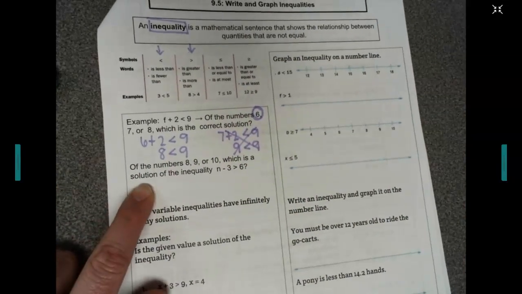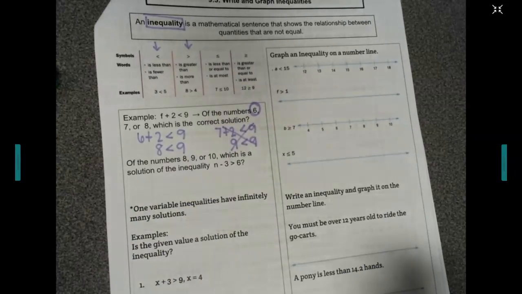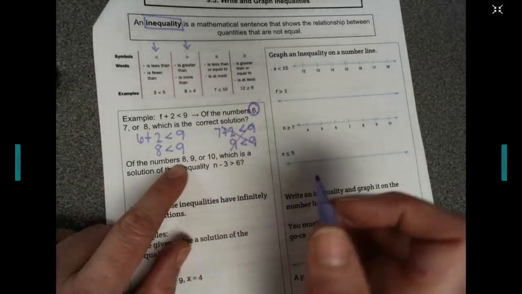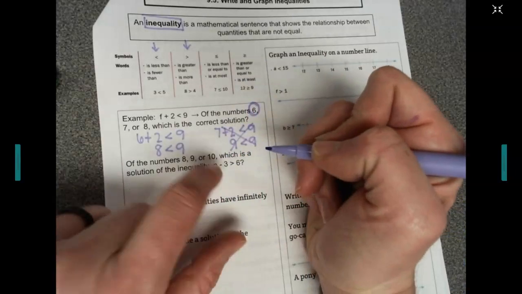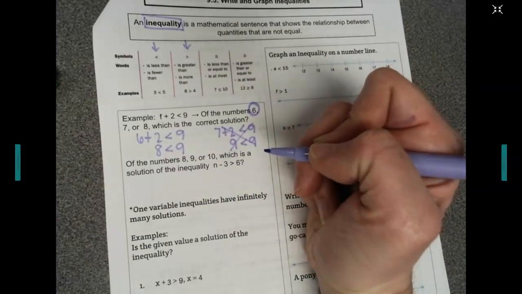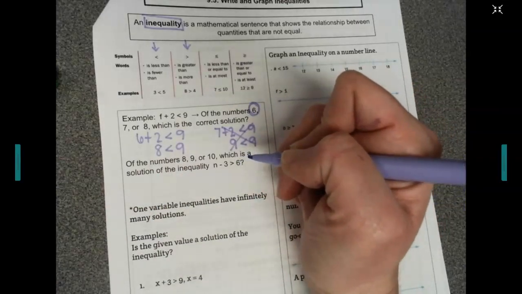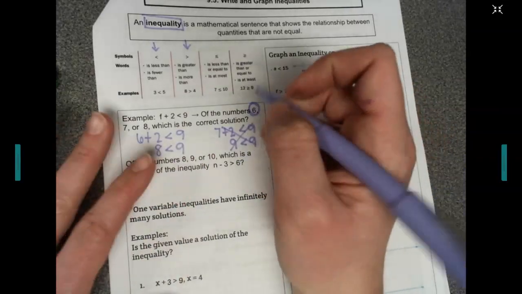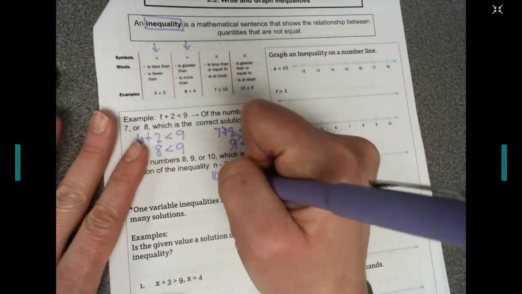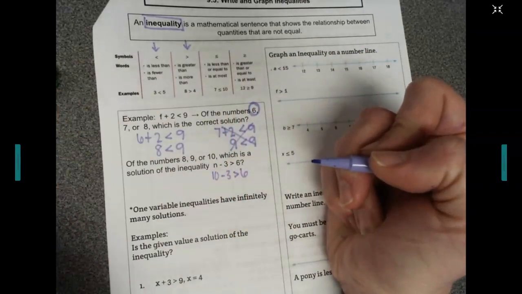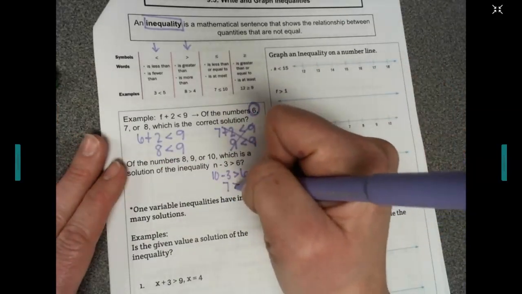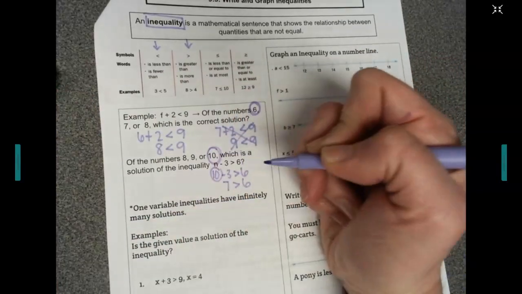Let's look at this next one. Of the numbers 8, 9, or 10, which is the solution for the inequality n minus 3 is greater than 6? So let's try it out here. We're going to try an 8 first. 8 minus 3 is 5. Is 5 greater than 6? No. If I plug in 9, 9 minus 3 is 6. 6 is not greater than 6. So let's try this last one. I have 10 minus 3 is greater than 6. 10 minus 3 is 7. 7 is greater than 6. So the number that works here is 10.